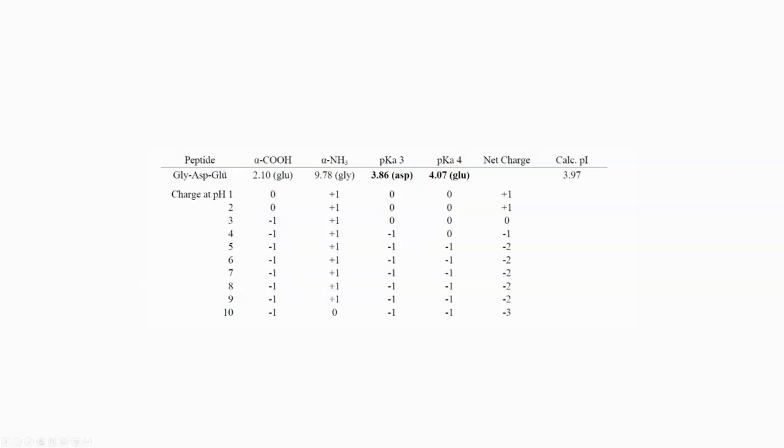And then for the peptide, they say we have these 3 peptides, right? So you would determine the peptide from the amino group from glycine. So we have the glycine amino group, and then glutamine will be the carboxy group. So we have the amino group and the carboxy group.